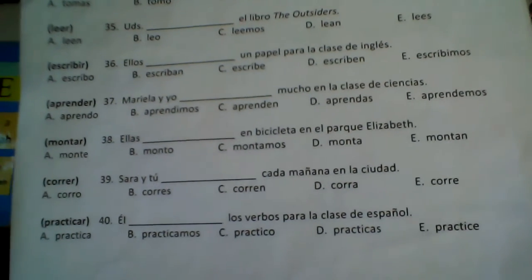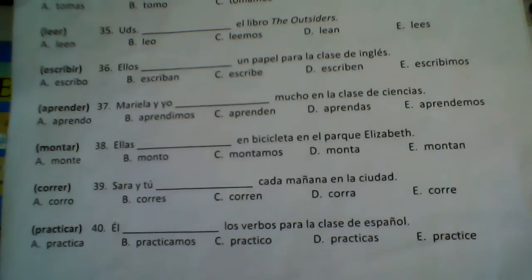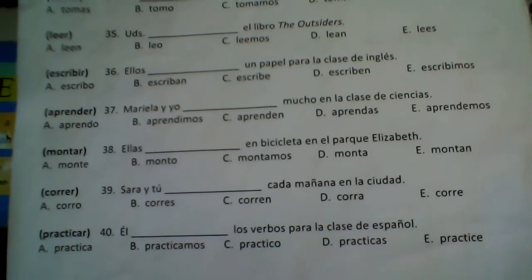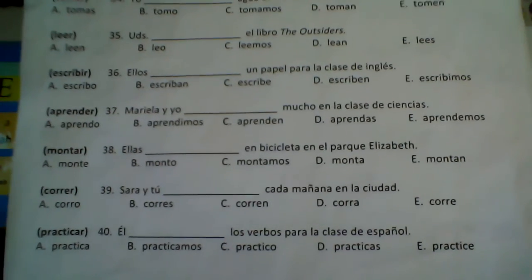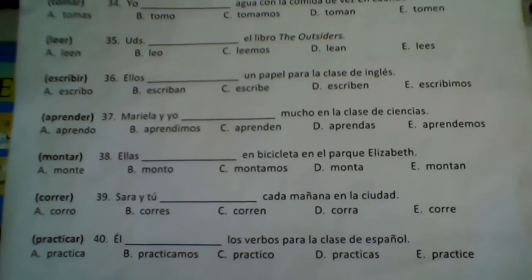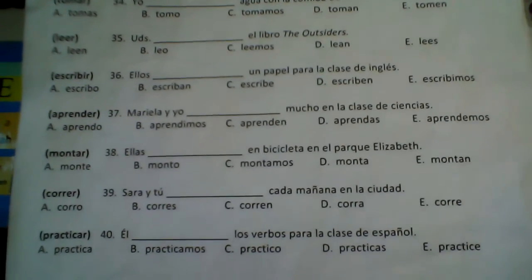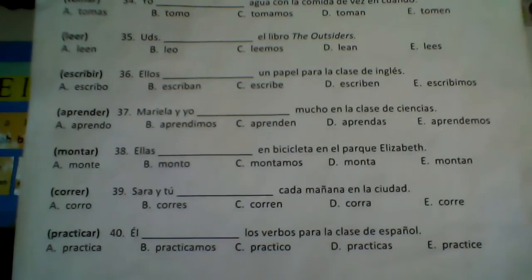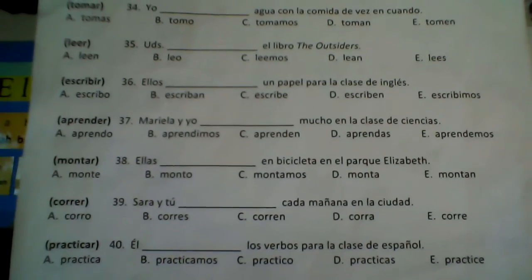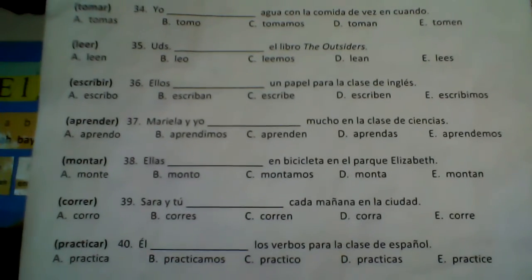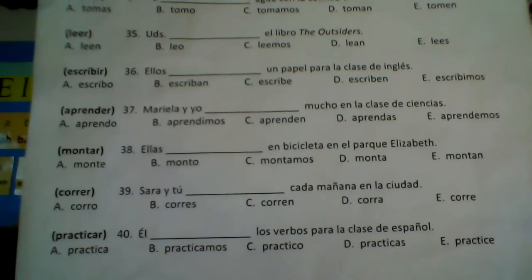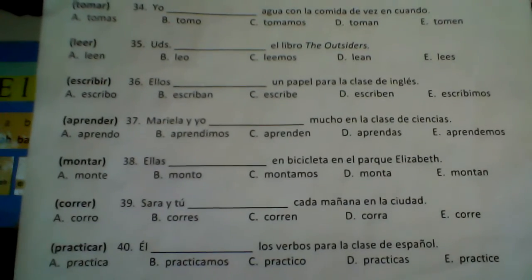And number 40 wants the él form of practicar, which is an AR verb. So pick the ending that would be the correct ending for the él, ella, usted form for an AR verb. So bubble in A if you think it's practica, B for practicamos, C for practico, D for practicas, or E for practique. Whichever one you think is the right answer, bubble that in for number 40.